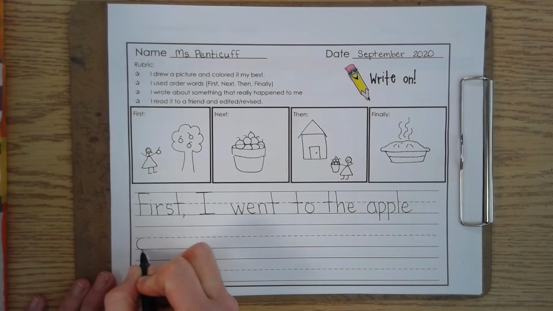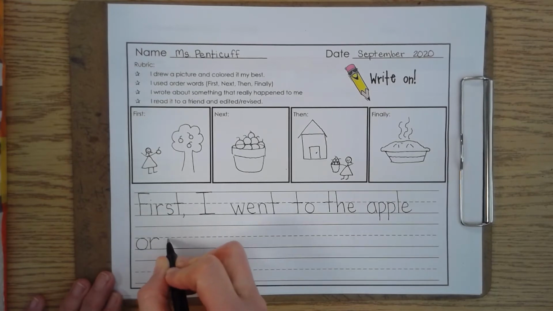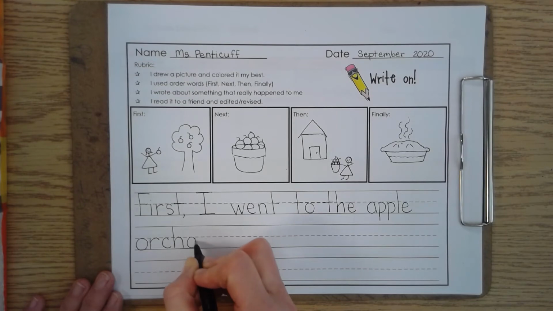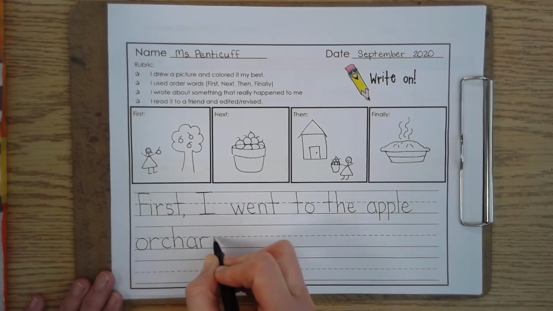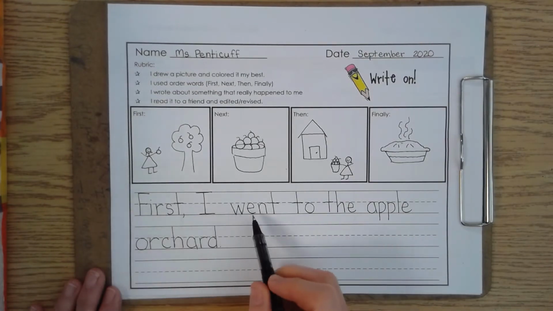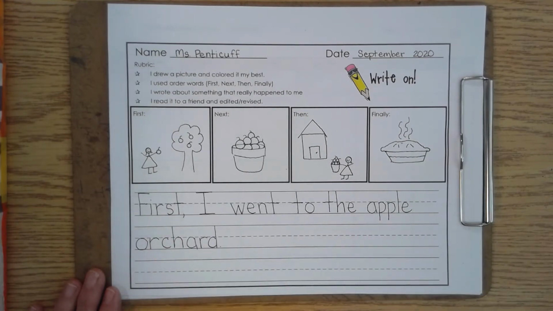Orchard is a big word. O-R-C-H-A-R-D. So my first sentence says, first, I went to the apple orchard.